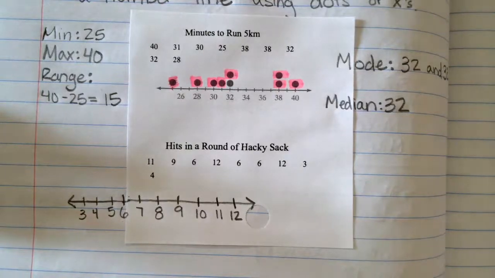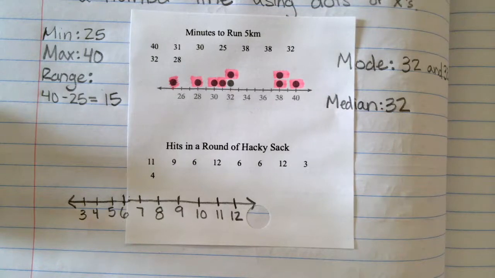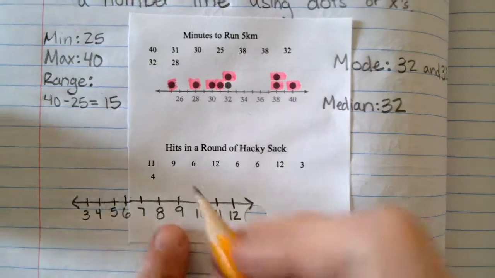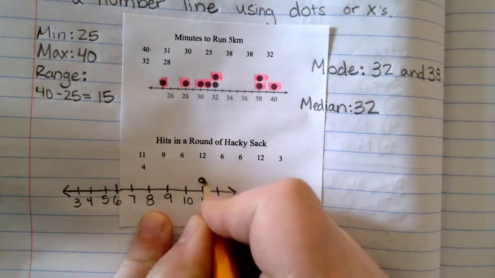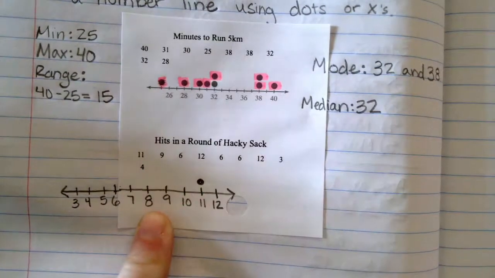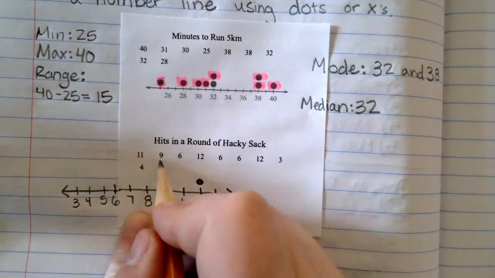Okay, and then what's nice about our dot plot is we don't really have to worry about putting things in order. We can just go and start at the beginning and just work our way through to the end. Okay, so we have an 11. So I'm going to start with my dot at 11. 9. 6.